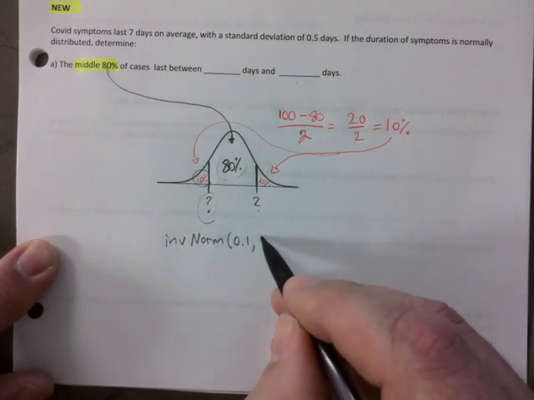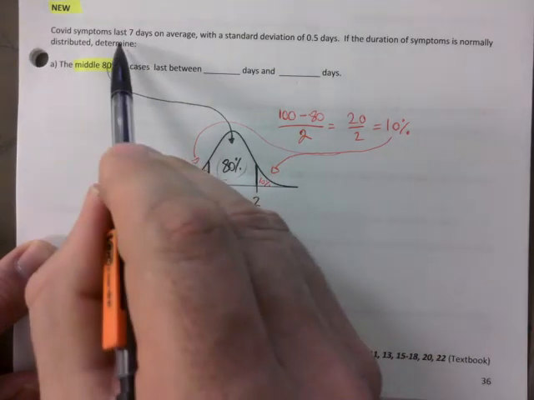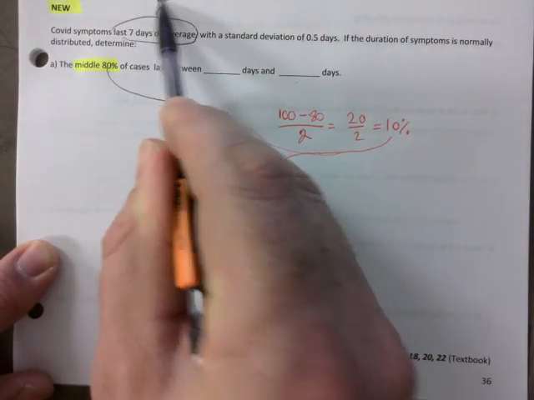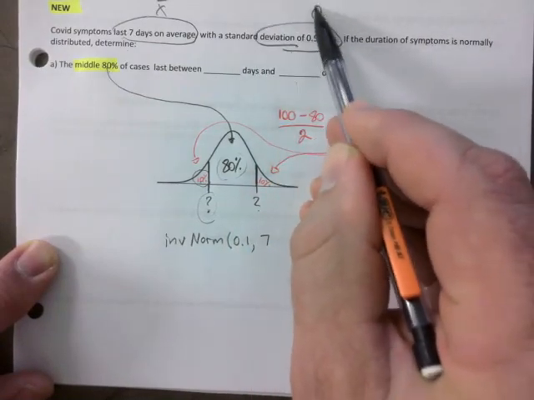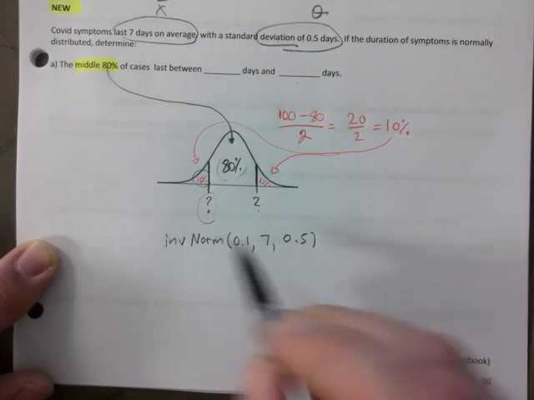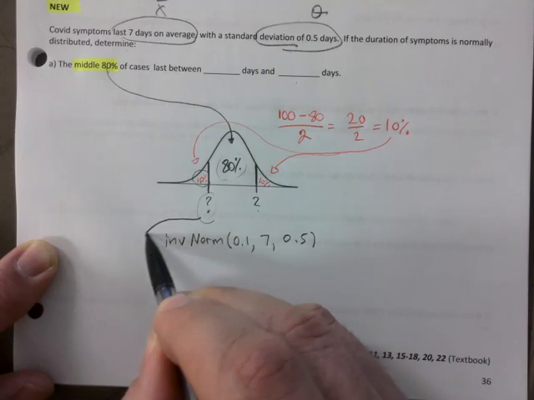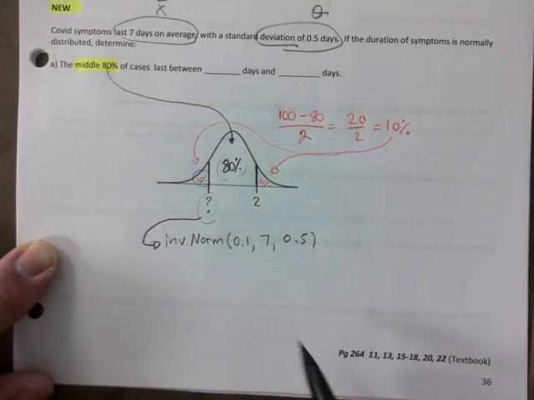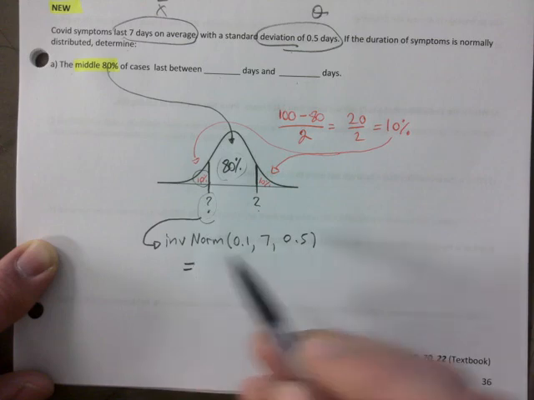And what's my mean? 7 days, right? It's right here. The mean is right here. Standard deviation is right there. So just type in that. So I'm going to go off of this and just say that's what I'm doing here. Let's figure out the number of days there.